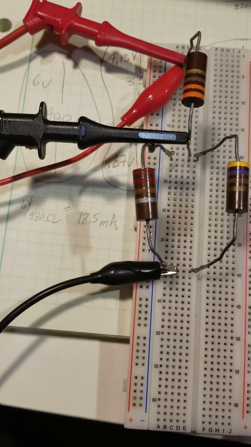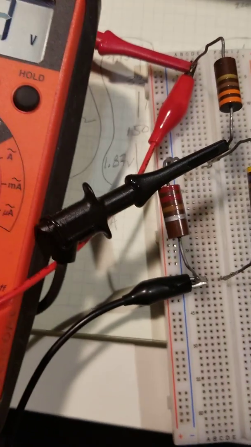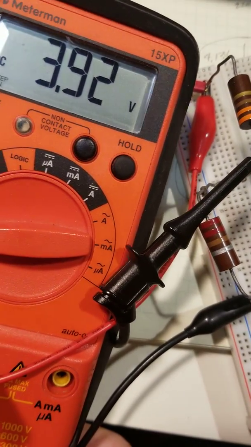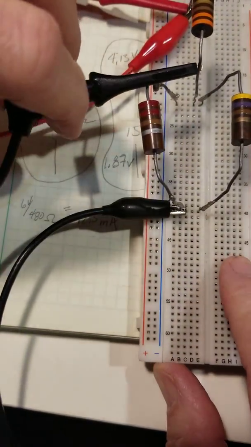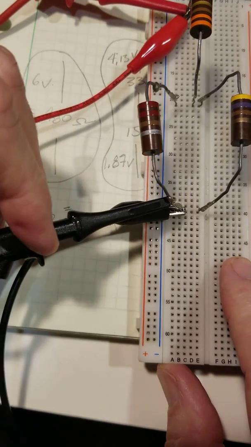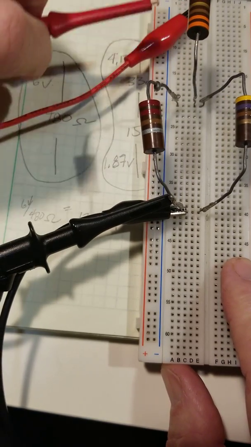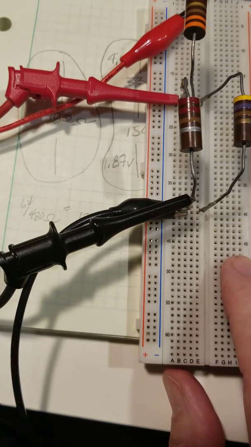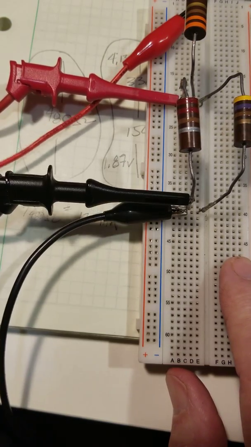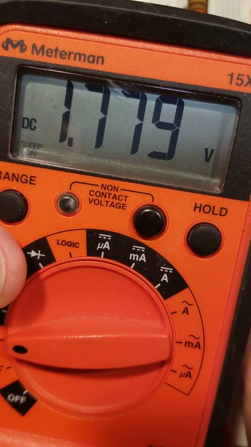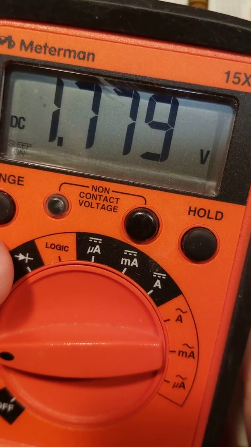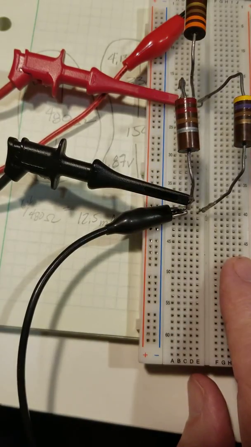My voltage across R1 is 3.92 volts there, as we see. And then let's take a look and see what's on this parallel network down here. So we said 3.9 there, so the remainder of that should be right there, and that's 1.7, 1.8.